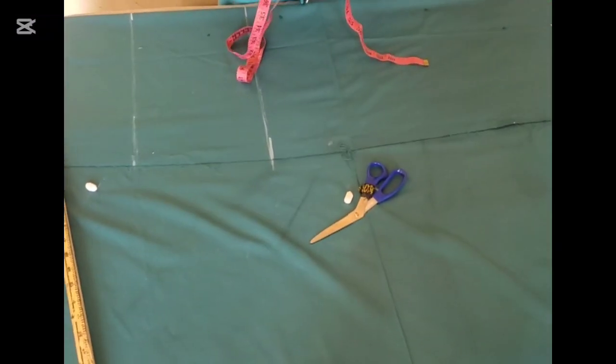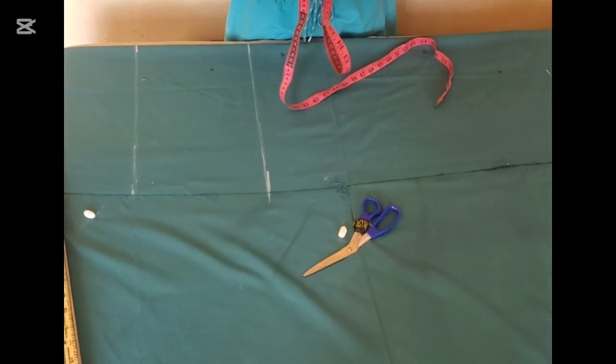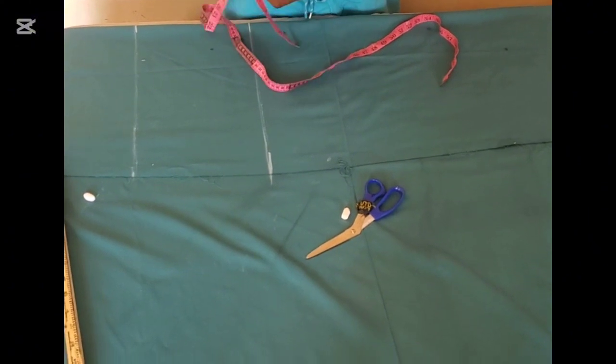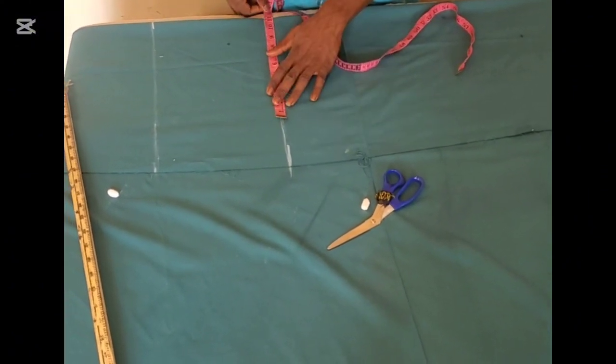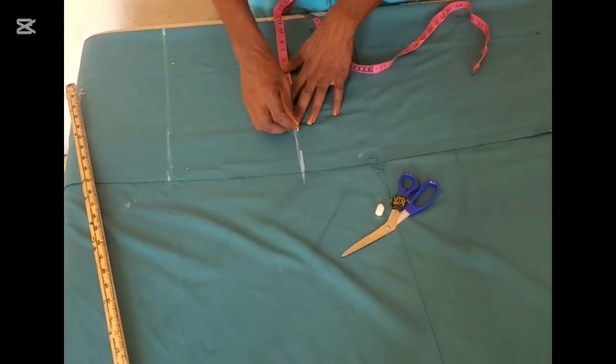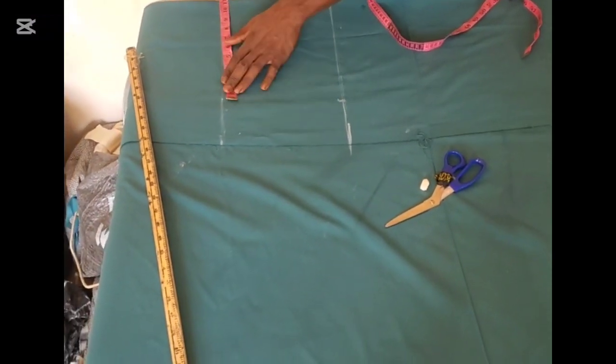The crotch is where you get your round hip measurement. The round hip measurement for this tutorial is 45. 45 divided by 4 plus 2 inches allowance.